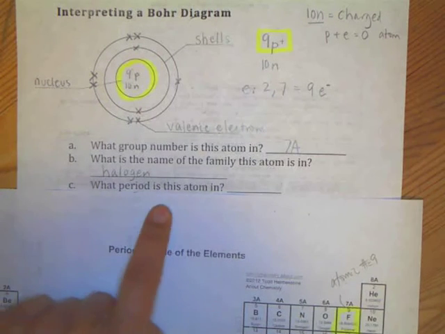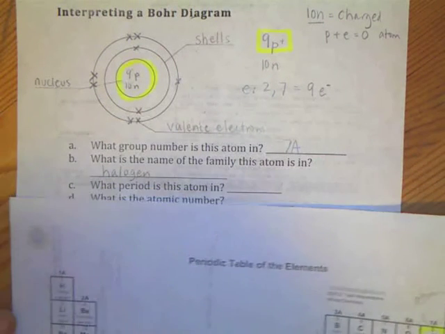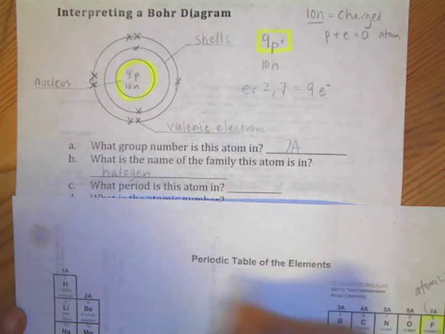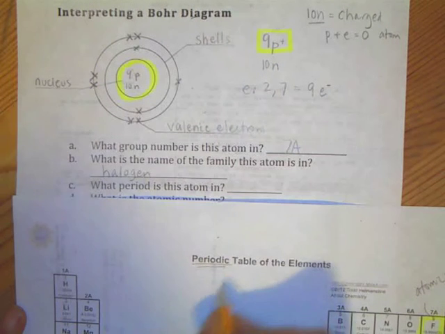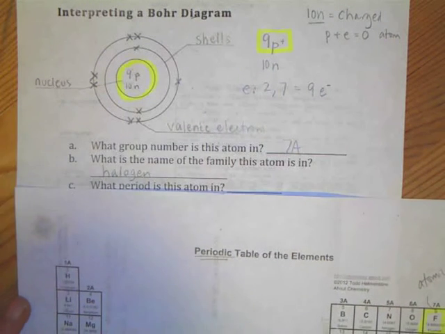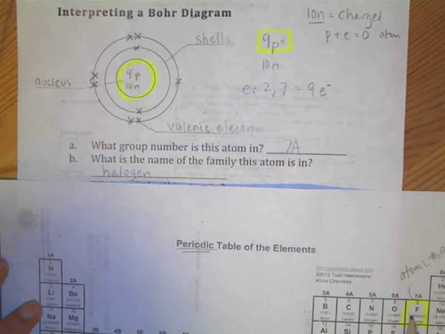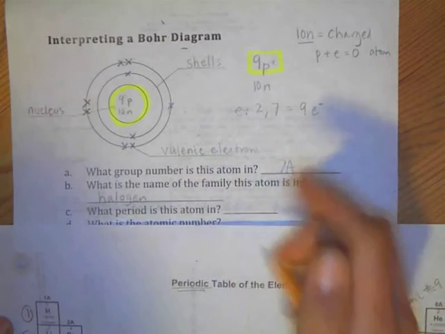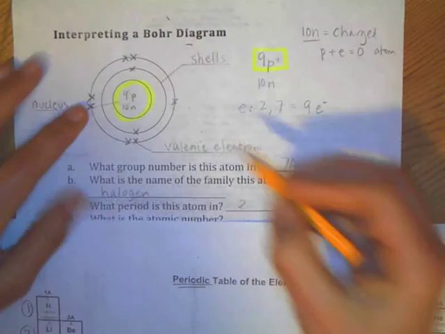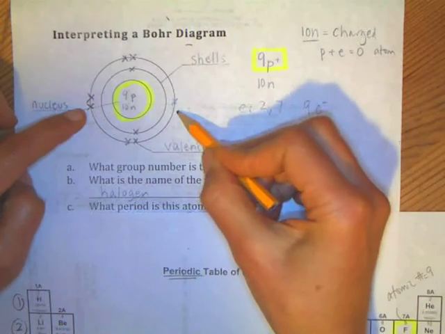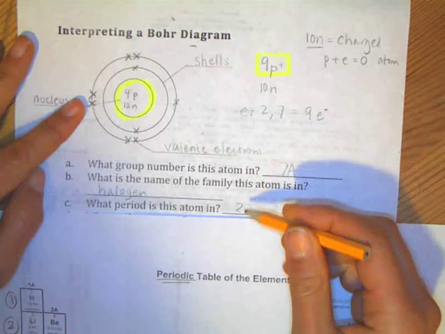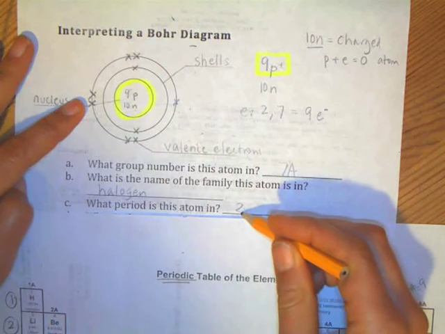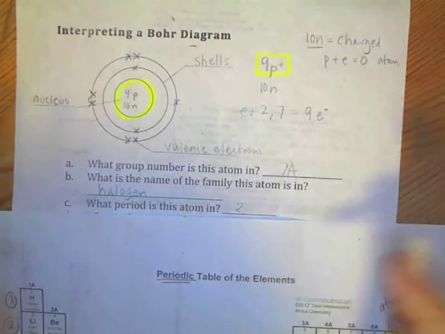What period is this atom in? The periods are the rows. This is the periodic table, and this basically indicates the number of rows. So we have row 1, so it's in period 2. So fluorine is in period 2. Period 1, period 2. Another quick way you could tell that is it has 1, 2 shells, or energy levels, so it's in period 2. So it's all connected.